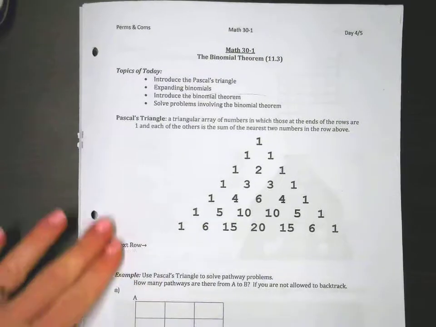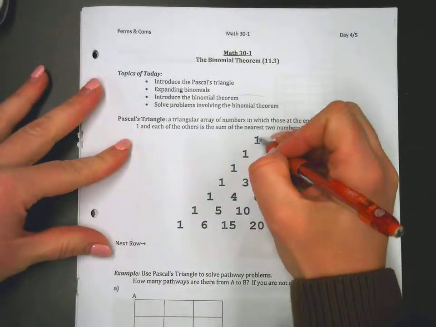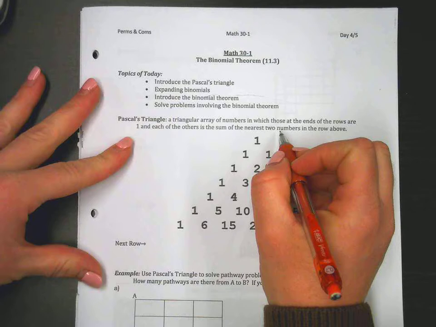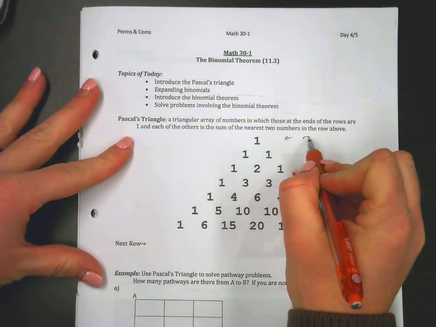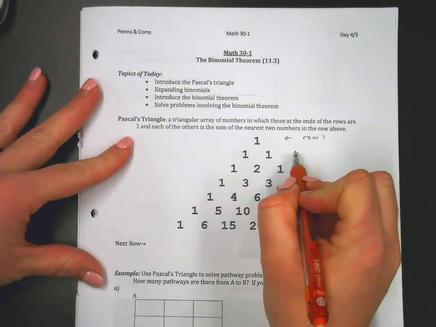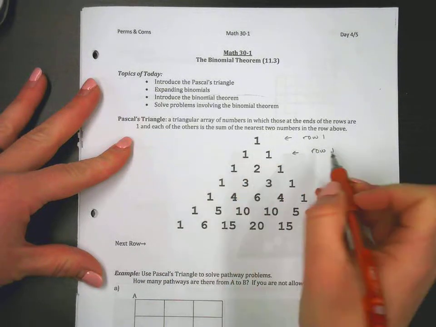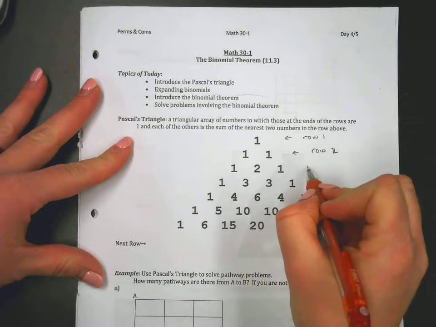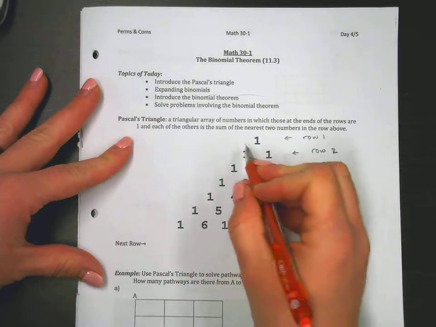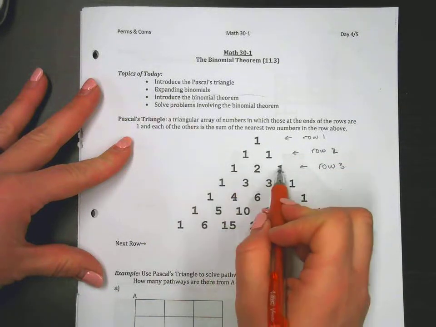In row 2, we're going to continue that pattern. The outside values would be 1. In row 3, you'll start to notice a pattern happening. So the outside values are still 1, but as we get our middle value here, we add the previous 2 terms to get this middle value. So 1 plus 1 gives me 2.